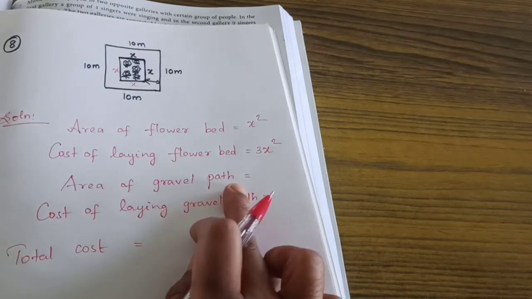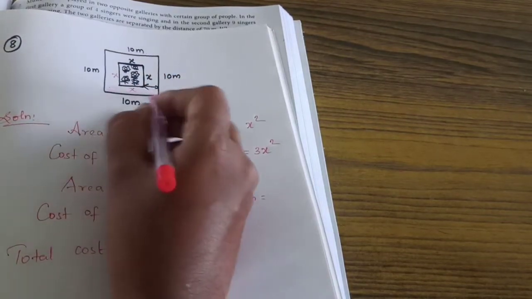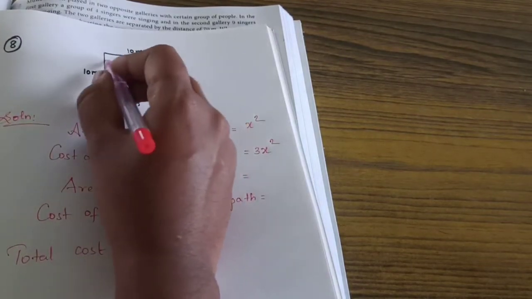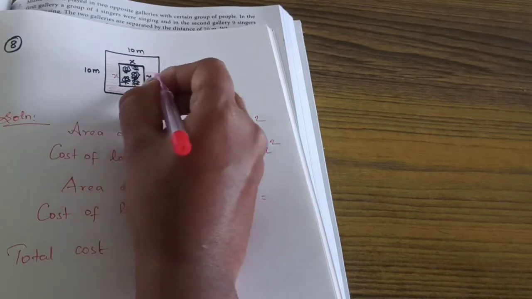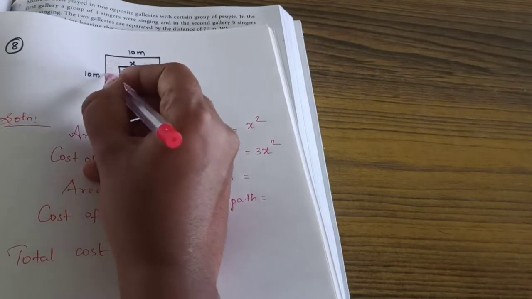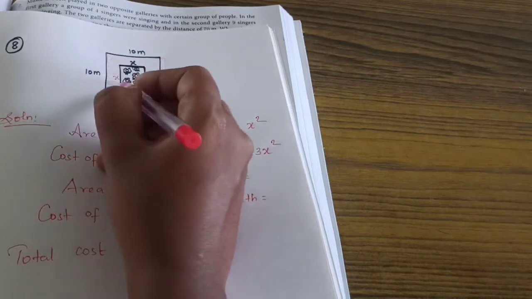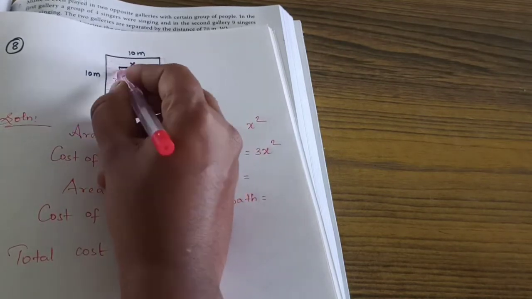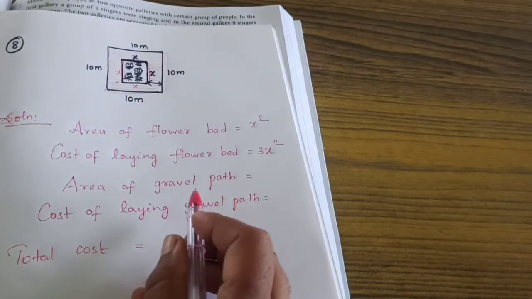Then the area of the gravel path. This is the gravel path. This area we need to calculate. This red color area, no? That means the gravel path. So this red color area, how can we find? From the biggest square, if we subtract the smallest square area, we can get the gravel path area.